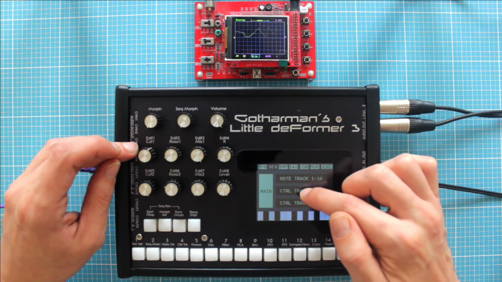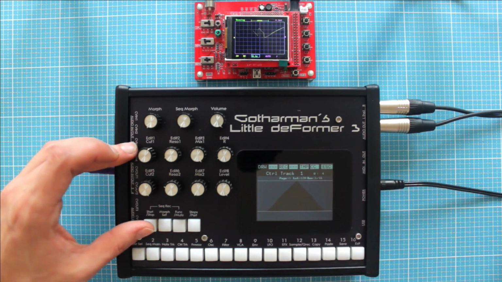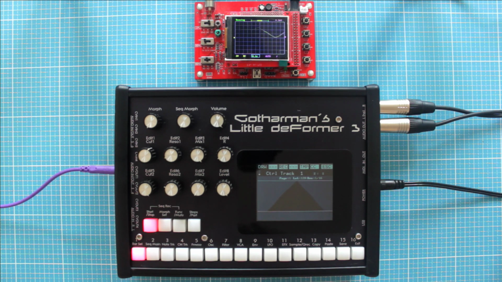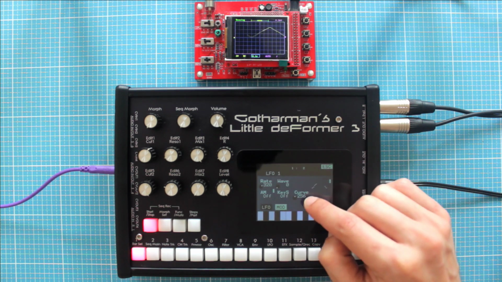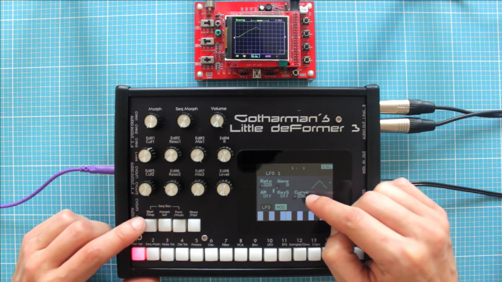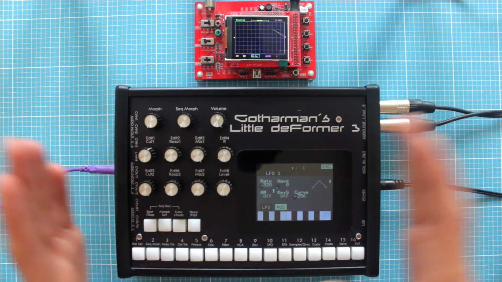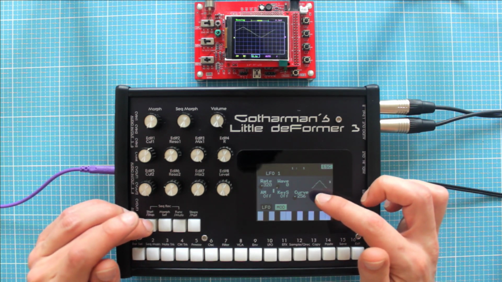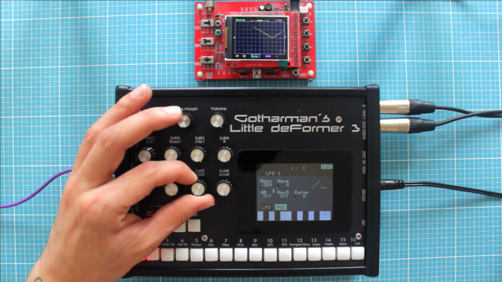Let's draw a really simple thing like a triangle LFO. And here's the result. Now with the curve parameter of the LFO, you can, how can I explain that, you can skew or warp the waveform, and you can modulate that, so it's really, really interesting. Let's see how it changes when we change the curve parameter.